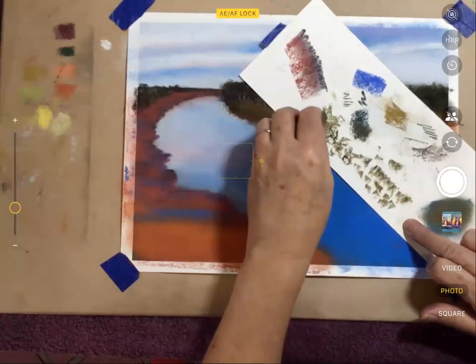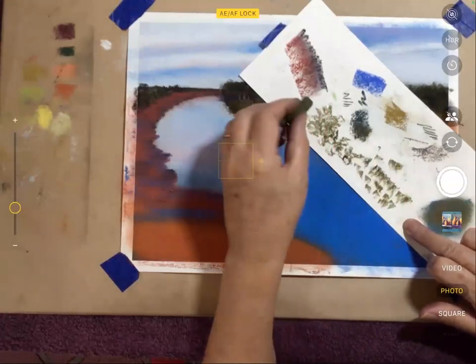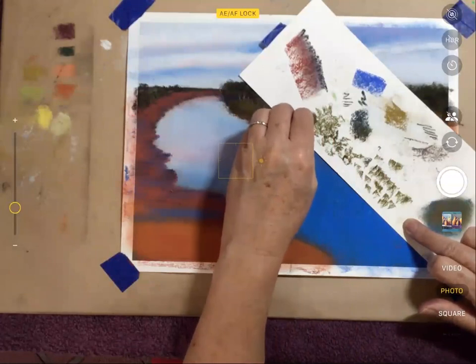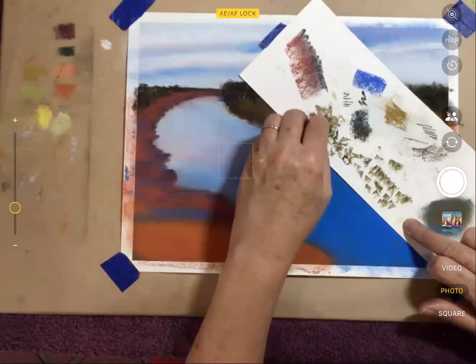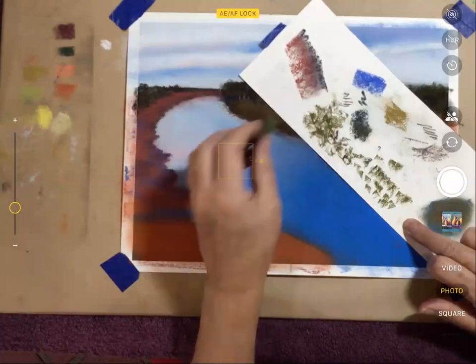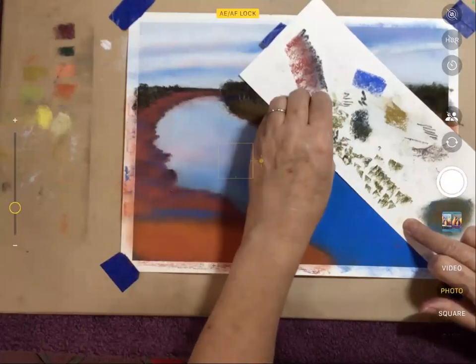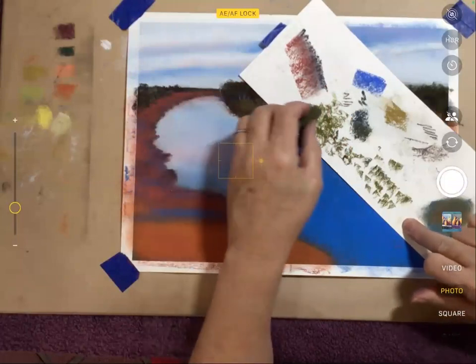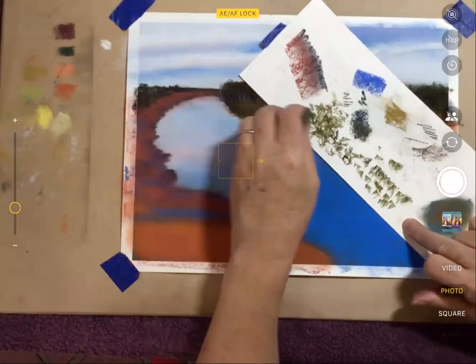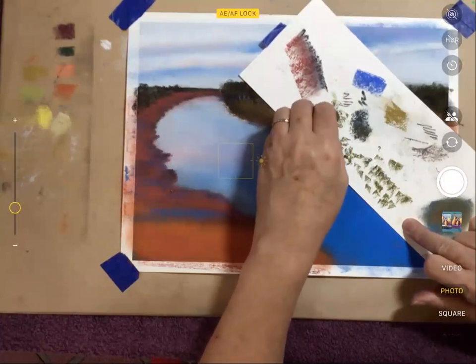So keep your pastel on the page. Keep it on the page. Don't lift it up, but just vary the pressure. So on the page, pressing a bit harder where you want it darker, and then lifting off where you want it to be lighter. And that will create a really lovely natural look of foliage. And while you're doing that over the top of your darker greens, it's picking up the other stuff underneath as well.